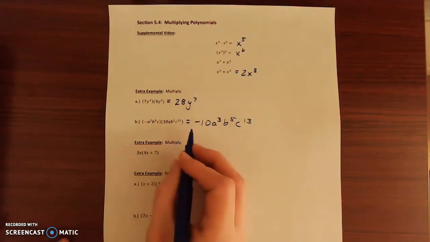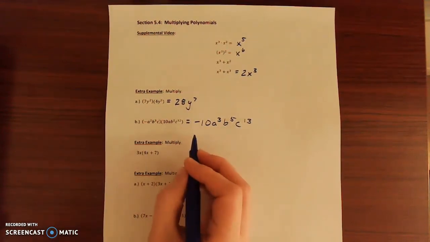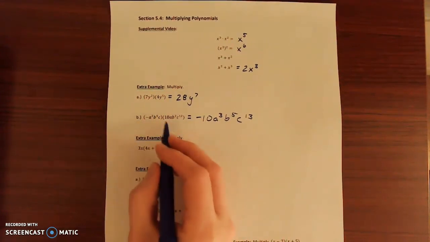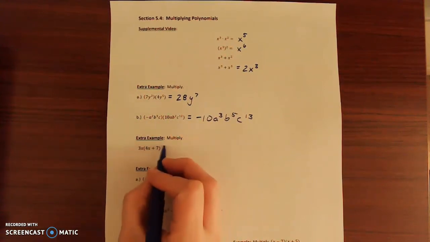If you are not 100% comfortable with multiplying terms together, you need to go back into section 5.3 and keep practicing similar exercise after similar exercise until it's just super easy.